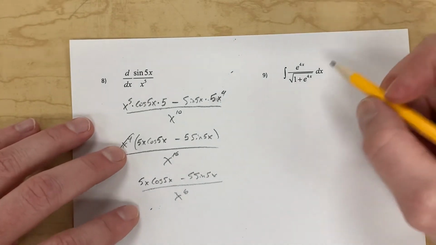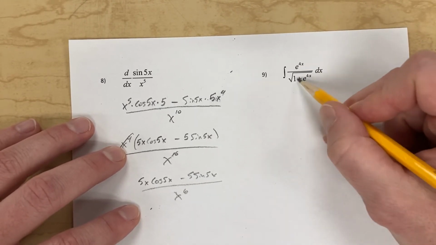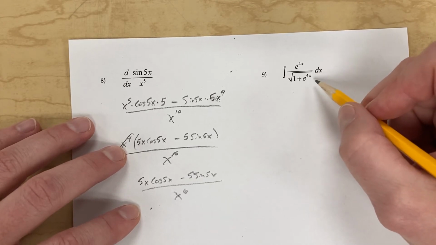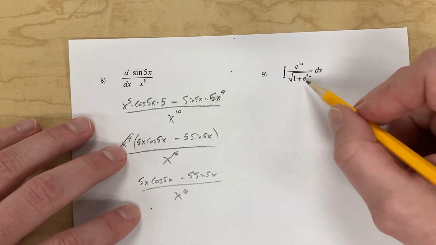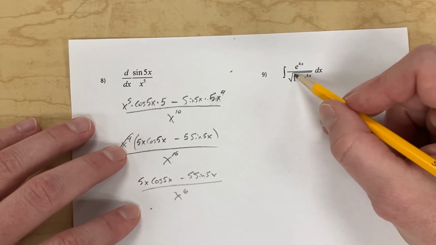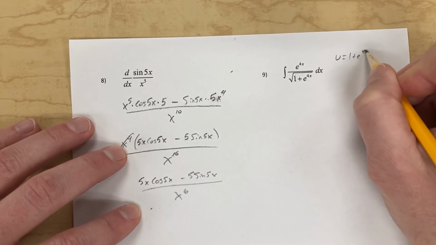Number 9 is really a tough one. You've got several different ideas that you might want to try. If you tried the entire bottom as the u, that's not such a bad idea, but you quickly see that it gets really complicated with the derivative. Instead, you see that 1 plus e to the 4x is inside of this square root. So that's our u, 1 plus e to the 4x.